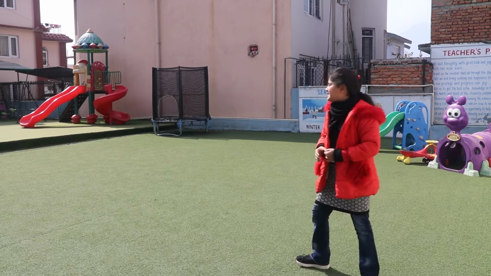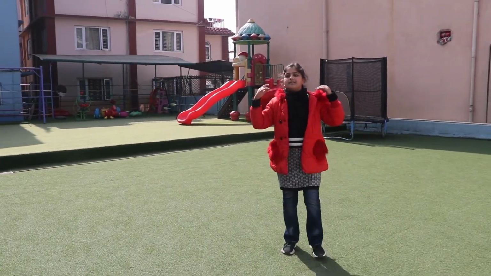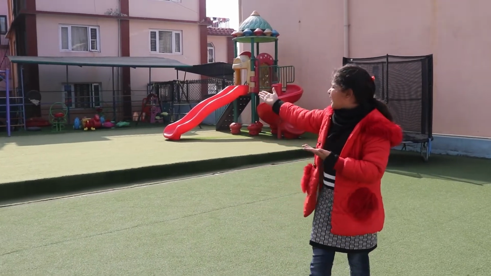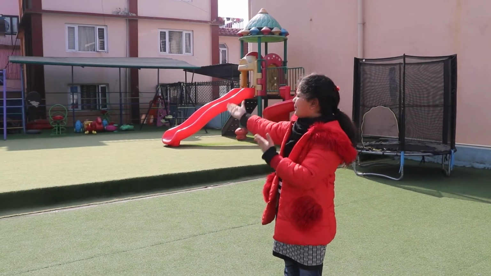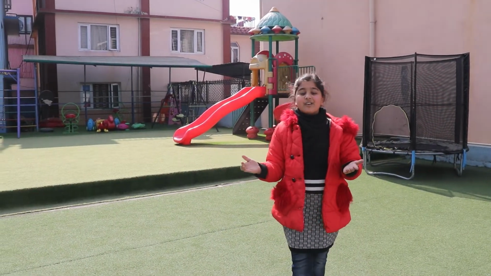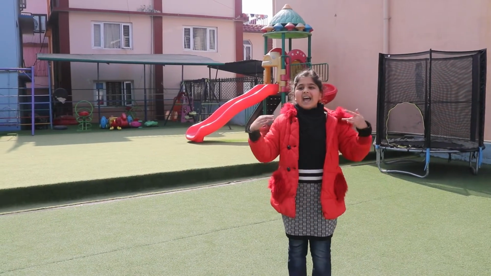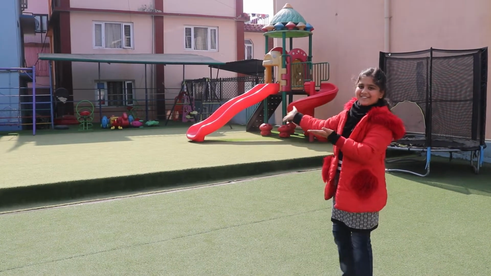So let's see. So even seniors can play here. Seniors can play here on the swings. There is a big purple swing. Seniors can also come play here, watch these walls, and have a fantastic view. So let's see.